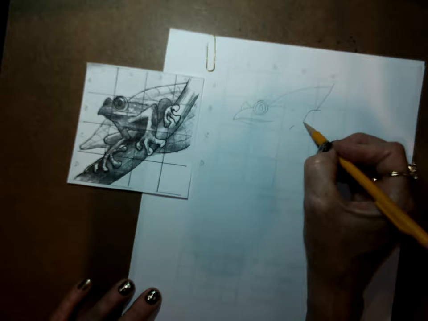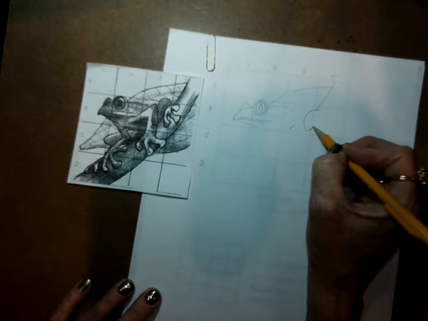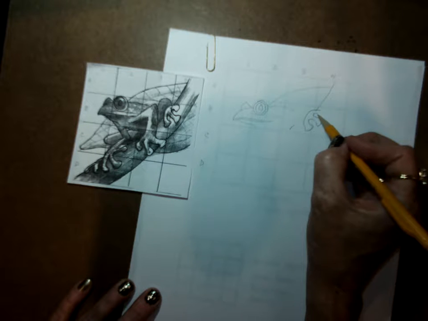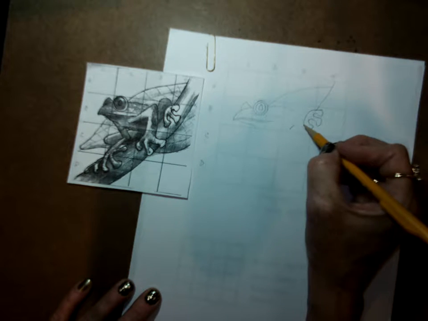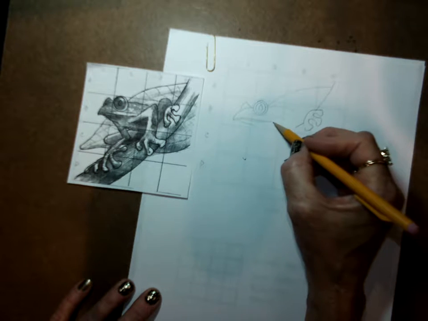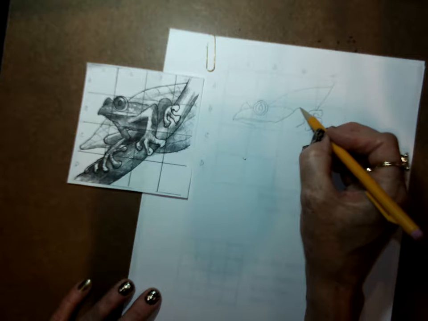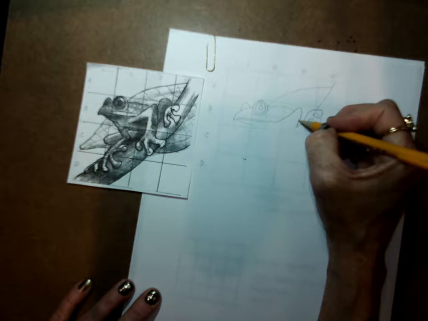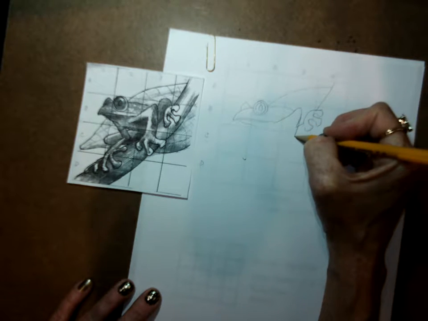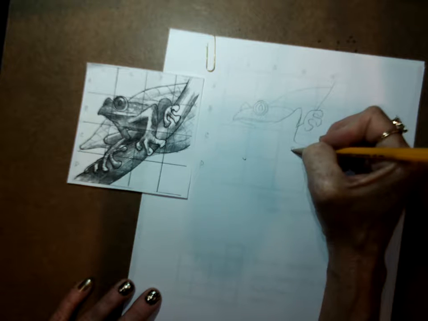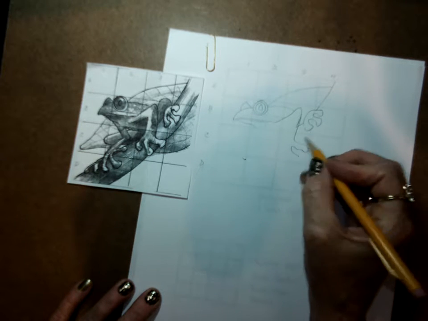If you don't get it just at the right place, it's okay too. It'll be close enough.